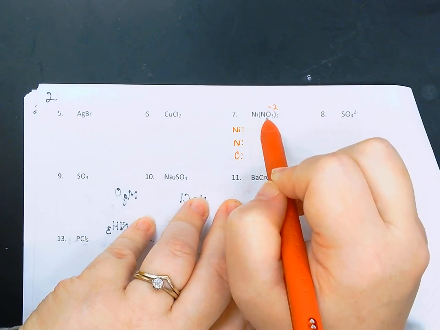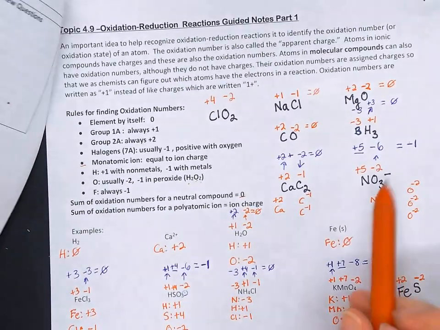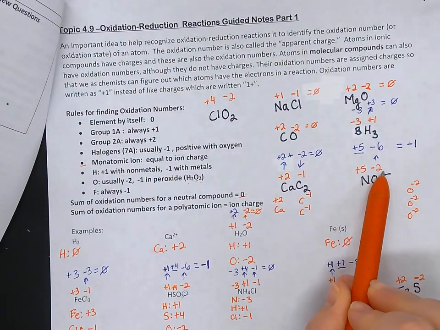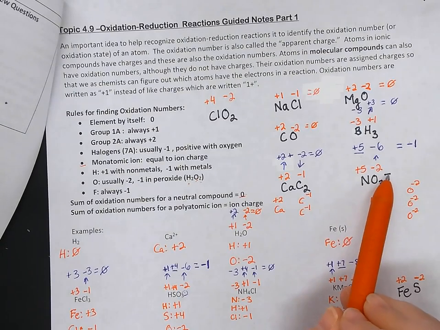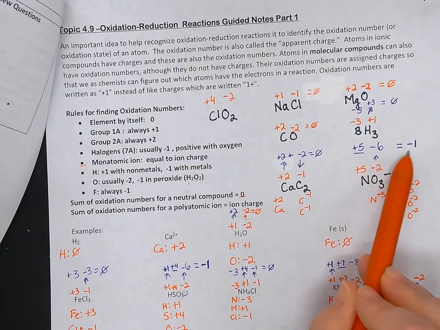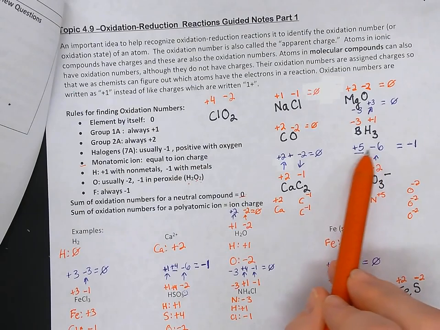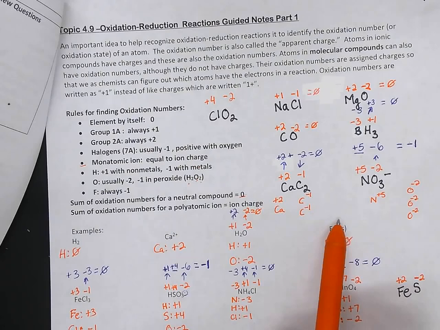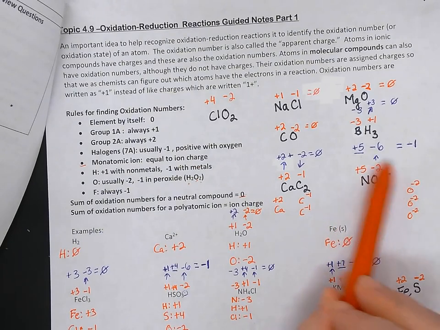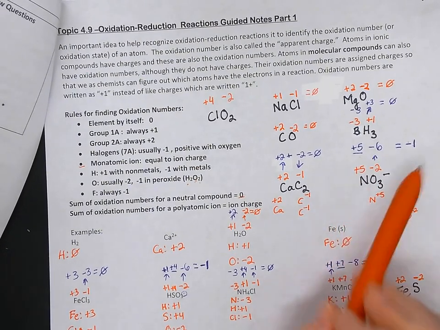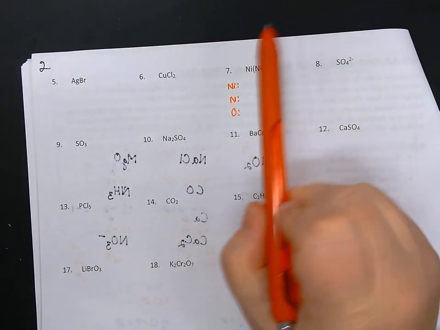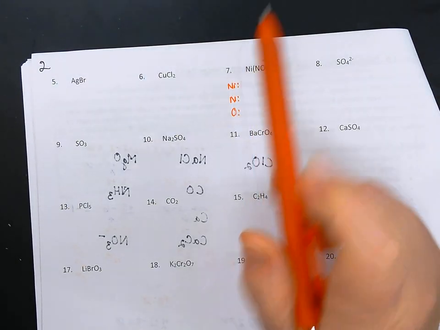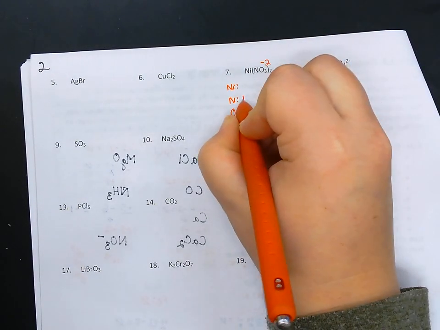But here's the deal. This nitrate ion, NO3, we already figured out. Nitrogen is +5 and oxygen is -2, because that polyatomic ion has to add up to its ion charge. And the only way we can get that is if nitrogen's a +5 and oxygen's a -2 to get us that -1 charge. So no matter what the compound is, I don't care what we put nitrate with, the nitrogen's a +5 and the oxygen's a -2. So we can apply that here. If we think about the nitrates separately, knowing that fact, oxygen's -2, nitrogen's +5.